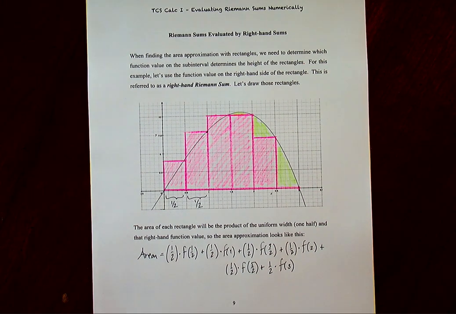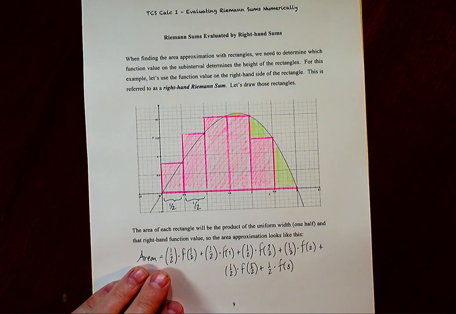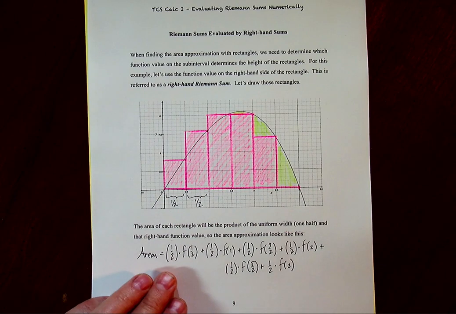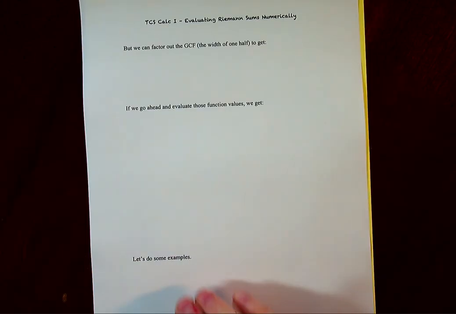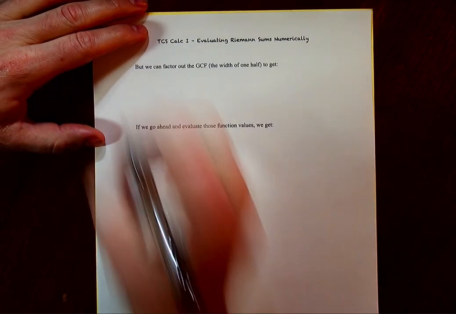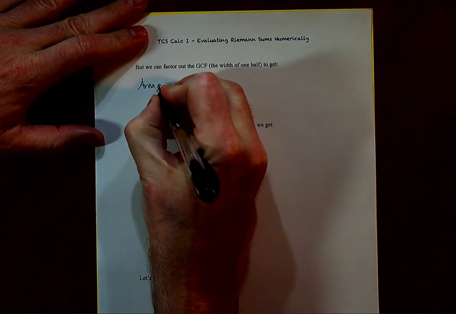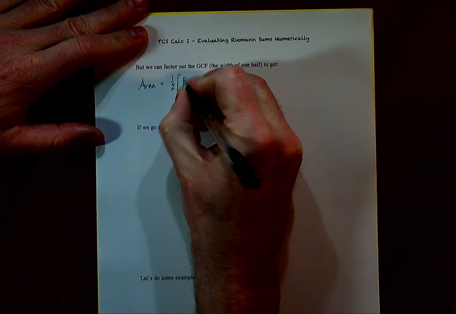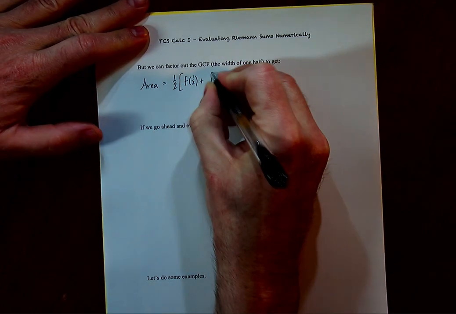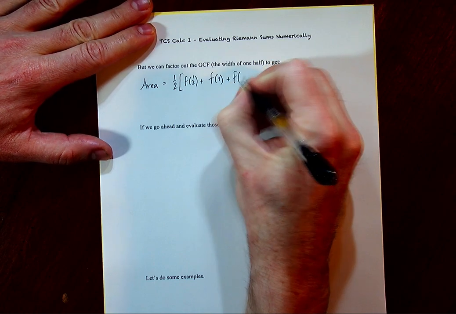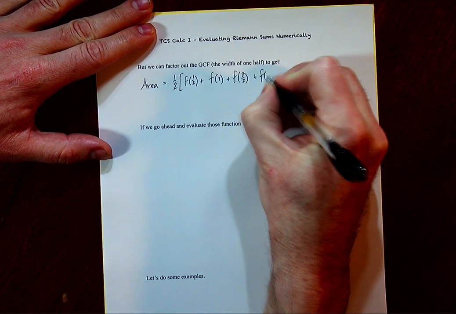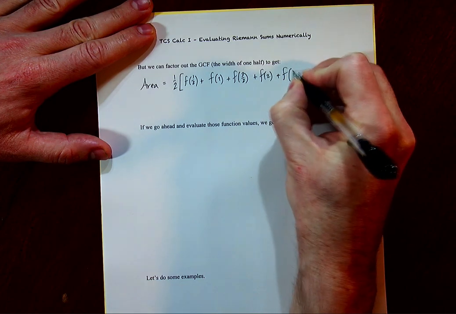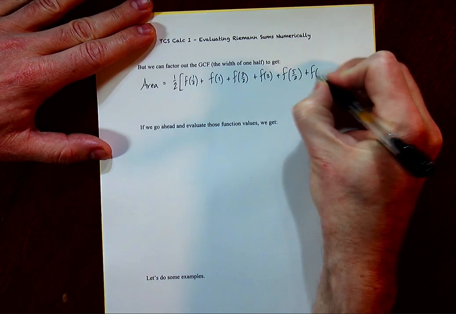Okay. So since they all have a uniform width, you can actually just factor the 1/2 out in front, right? That winds up basically being functionally a greatest common factor. I mean, not just functionally, it actually is a greatest common factor. And so my area approximation at least is equal to 1/2 times the function value at 1/2 plus the function value at 1 plus the function value at 3/2 plus the function value at 2 plus the function value at 5/2 and plus the function value at 3.